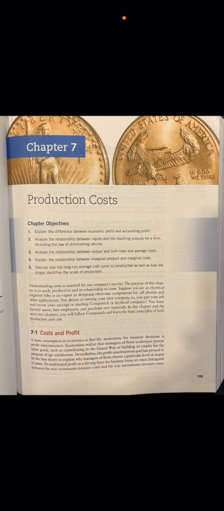Chapter 7 Production Costs. Chapter Objectives: 1. Explain the difference between economic profit and accounting profit. 2. Analyze the relationship between inputs and the resulting outputs for a firm, including the law of diminishing returns. 3. Analyze the relationship between output and total costs, in both total and average costs.